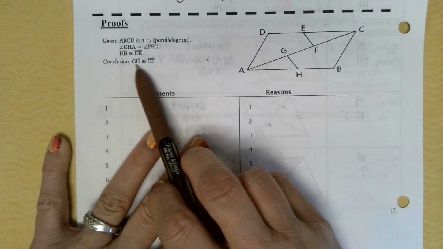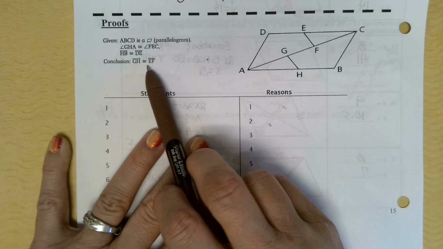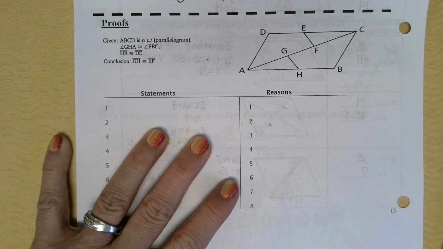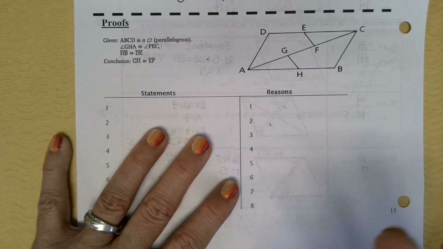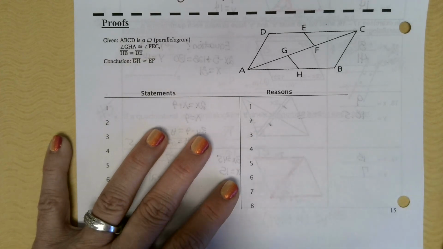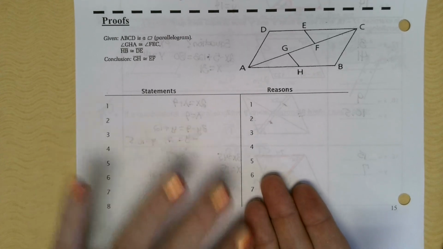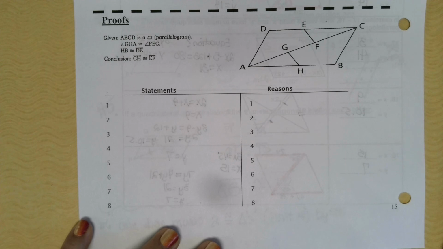And then we'll be showing CPCTC to show that we have parts that are equal. Okay, you will be using segment addition postulates, angle addition postulates, substitution, subtraction, things like that we've already learned that you guys should have down, and you should be able to write these proofs using the things that we've learned already.